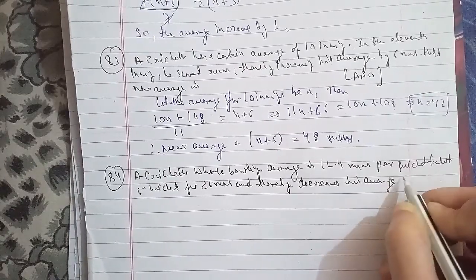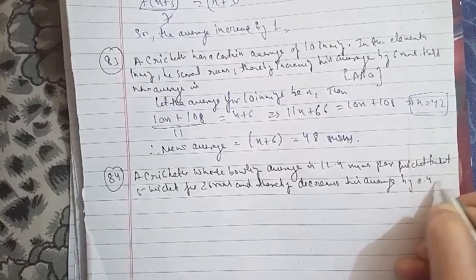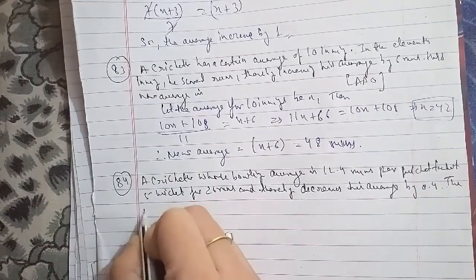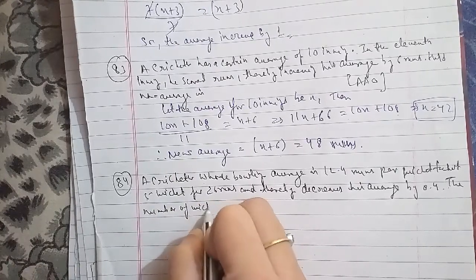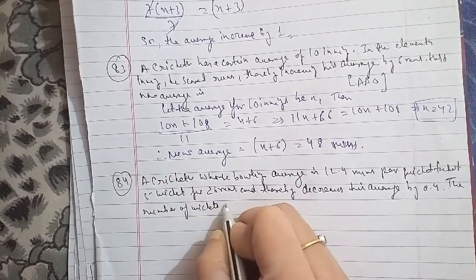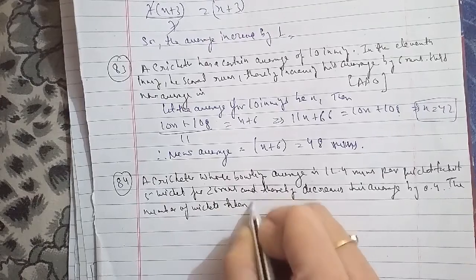This has been asked in your SSC examination paper, and that is also an important one. The options we have are 64, 72, 80 and 85, which is also an important one here.